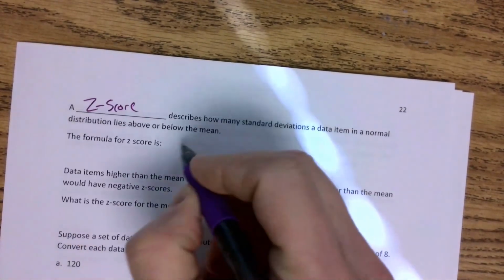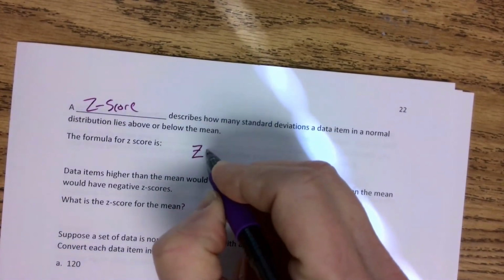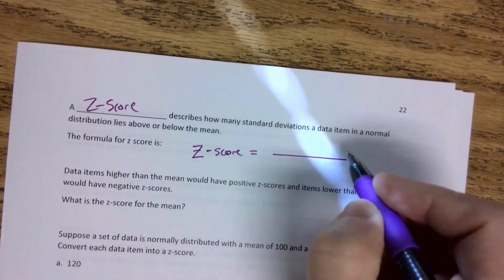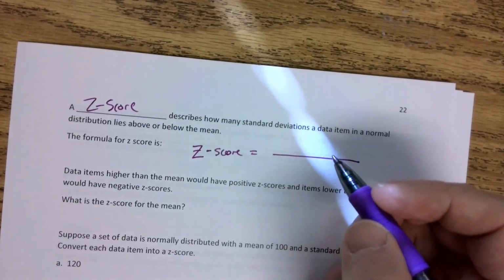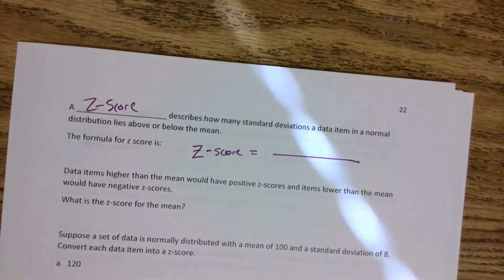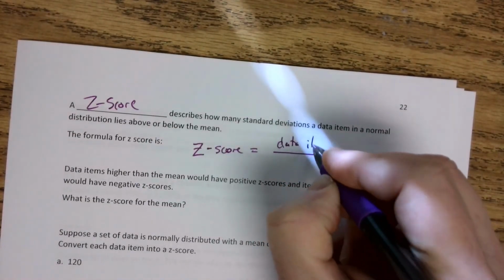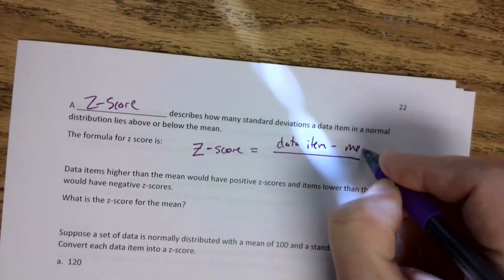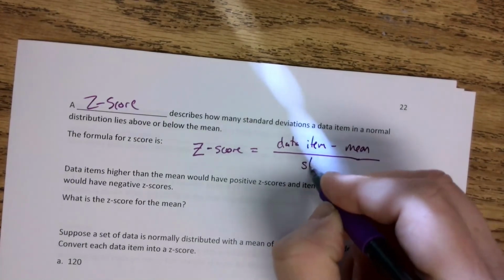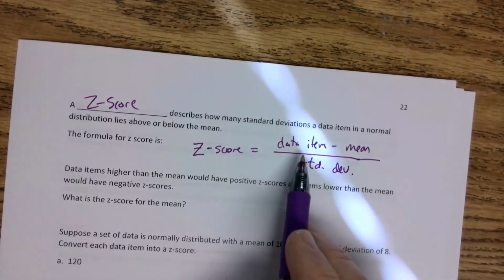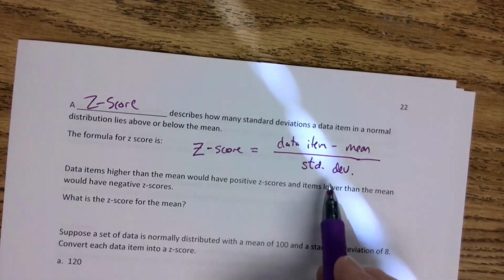The z-score is equal to the data item minus mean over standard deviation. Your formula chart actually has it in words. Your height minus the mean height divided by the standard deviation of height will give you a z-score.